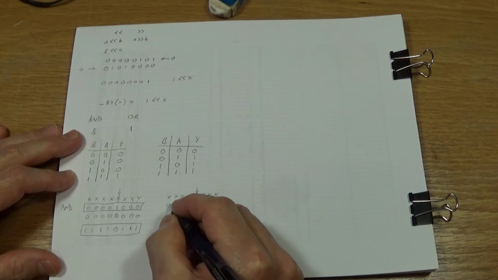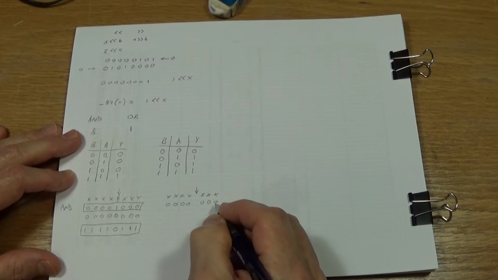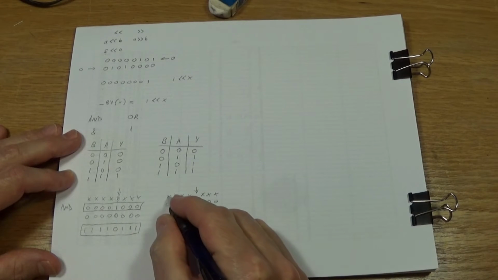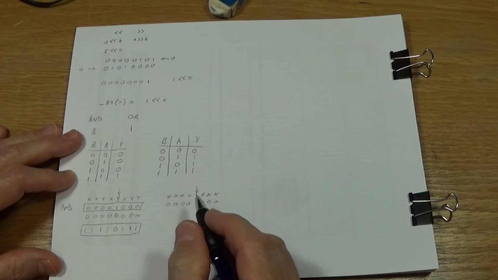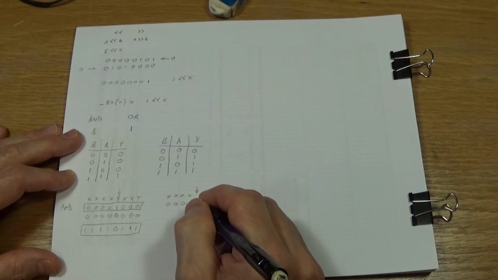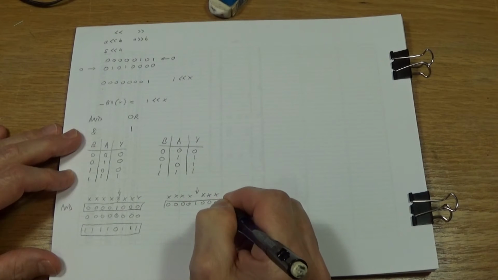So our mask is going to have a 0, 0, 0 here, and a 0, and a 0, and a 0 there. When you OR it, whatever's in there is going to show up again. It's not going to get changed. A 0 and a 0 will be a 0, but a 0 and a 1 will be a 1. And then in here we want to set this bit, so we make this a 1. So our mask is going to look like this.